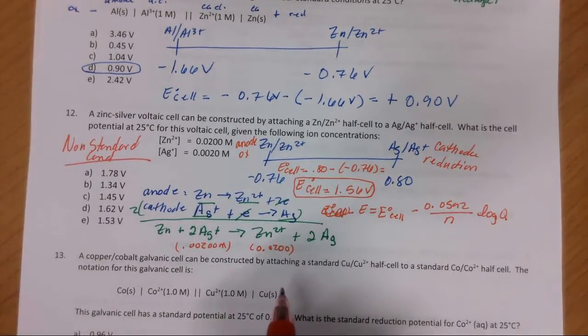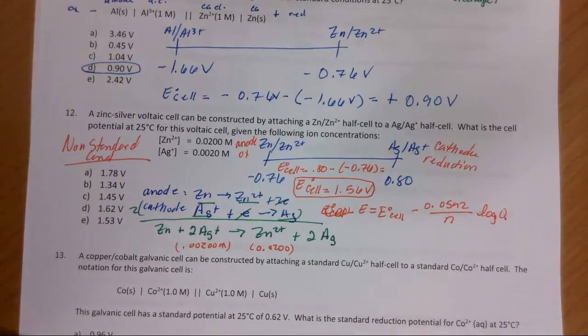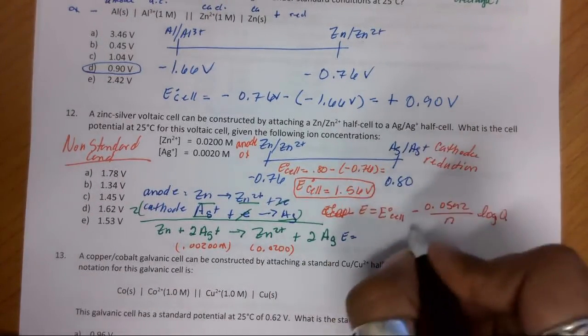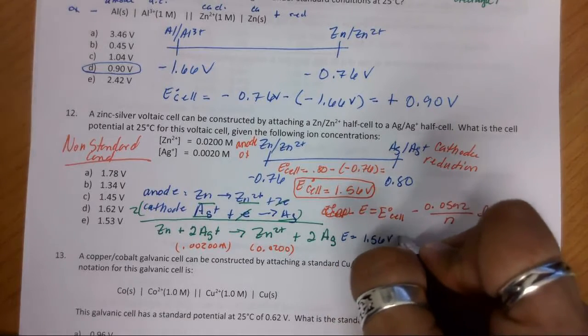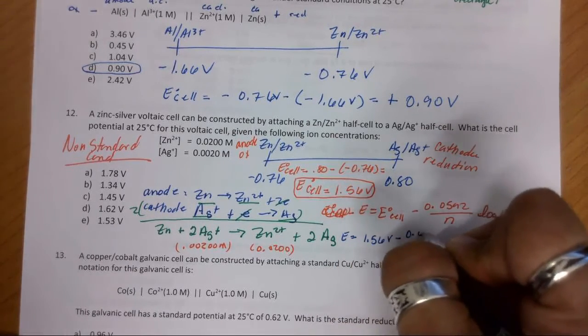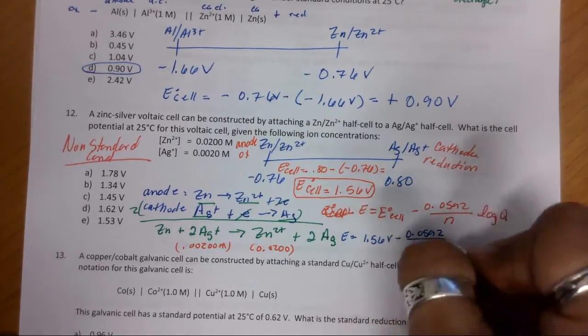It's products over reactants. So what is this going to be equal to? We have E is equal to, we already figured our cell potential, 1.56 volts, minus 0.0592, and then what is my number of moles?